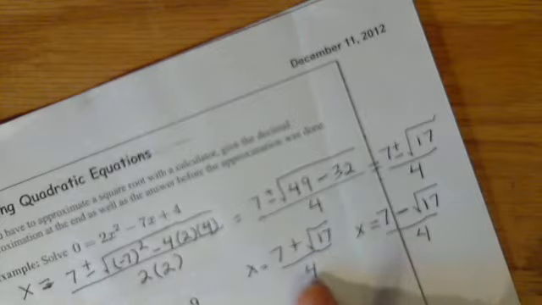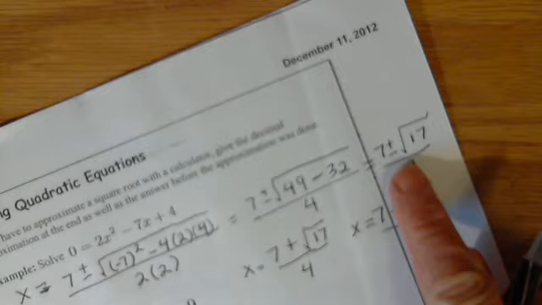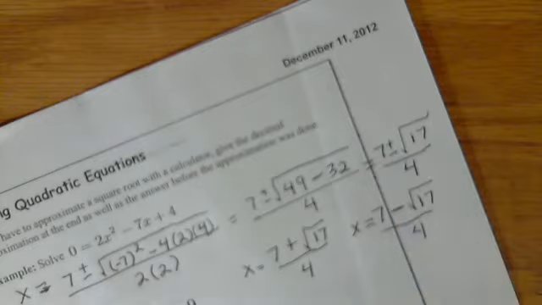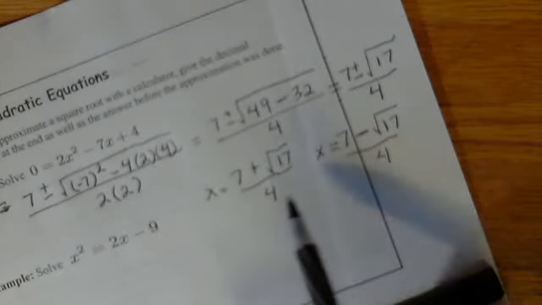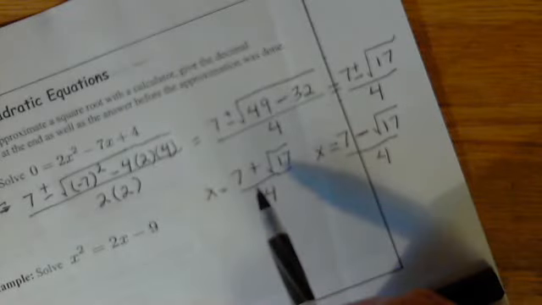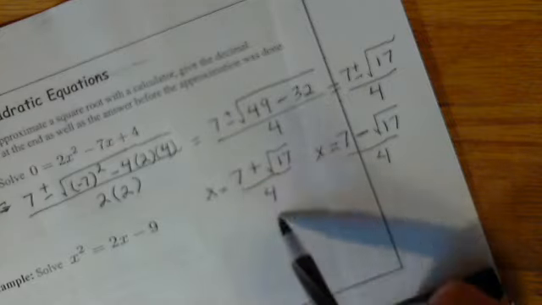So you break it into 2 pieces, one with a plus sign, boom, one with a minus sign, because we want 2 different answers for our quadratic equation. Alright, at this point we can do one of 2 things. We can pick up our calculator and calculate this, or we can break it down further into 2 pieces. On this one I think I'm going to go right to my calculator.